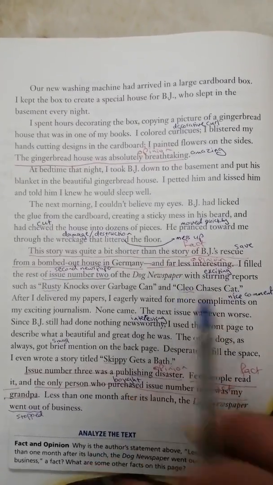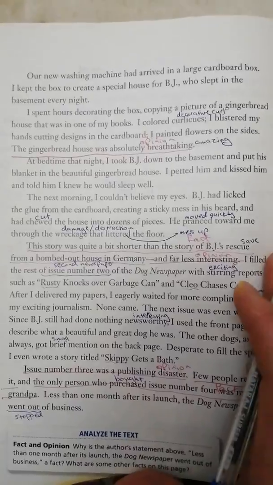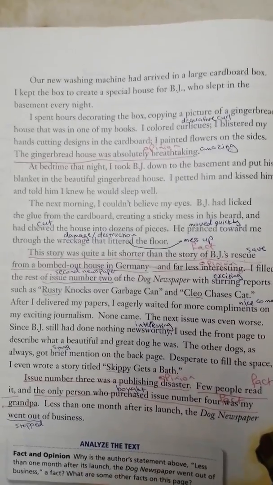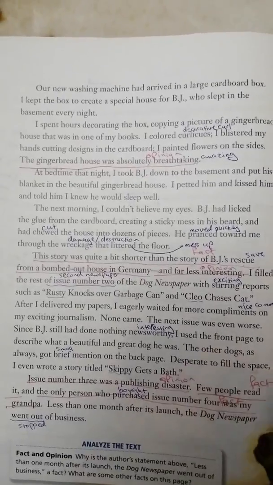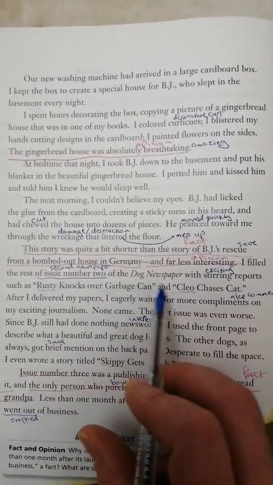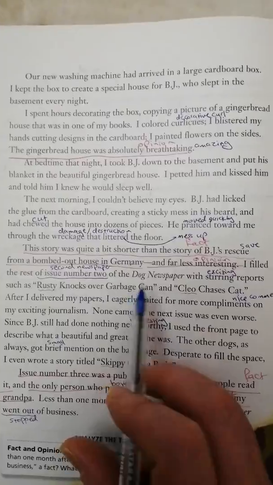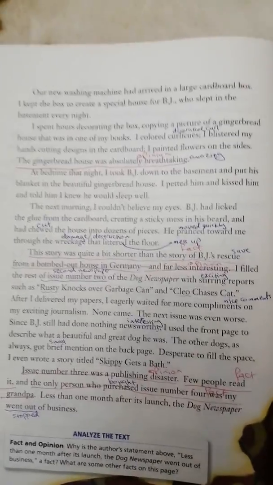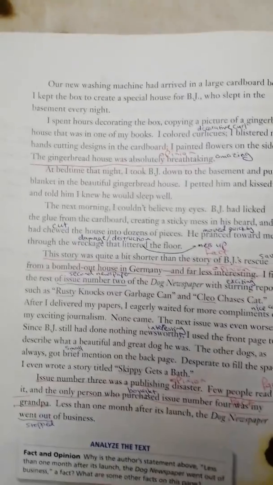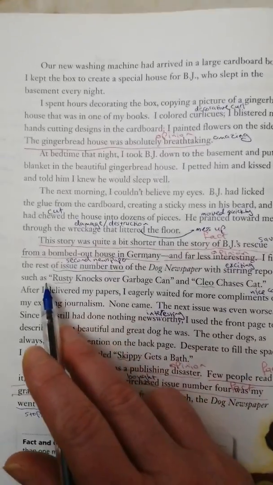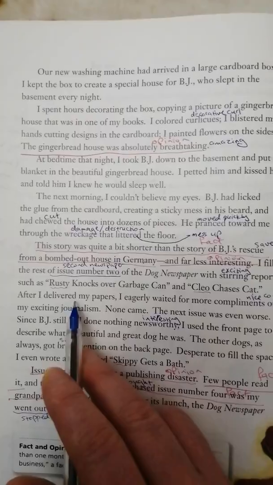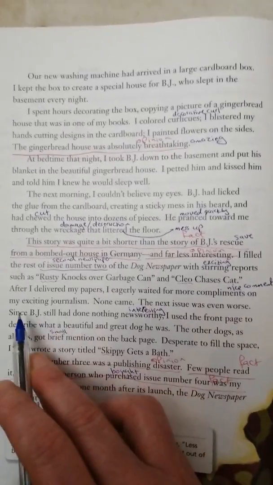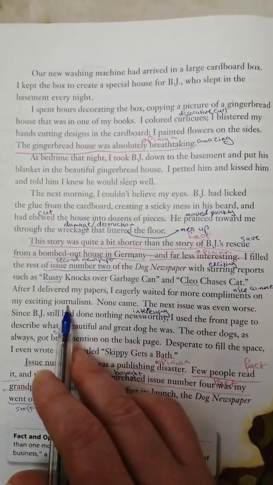So she wrote mainly about BJ and his story, but she also wrote some small reports or articles about other dogs in the neighborhood like Rusty and Cleo and what they are doing, some exciting reports, small reports, just to fill her newspaper and to fill all the pages in the newspaper. After I delivered my papers, I eagerly waited for more compliments on my exciting journalism.